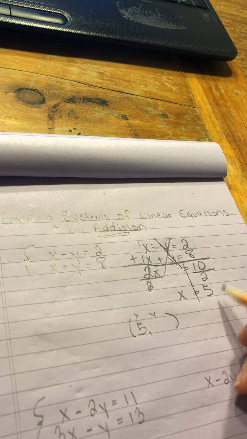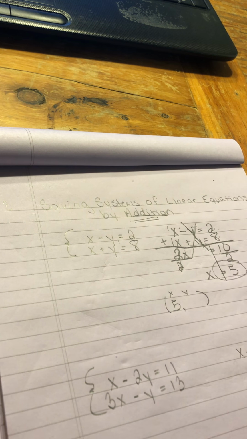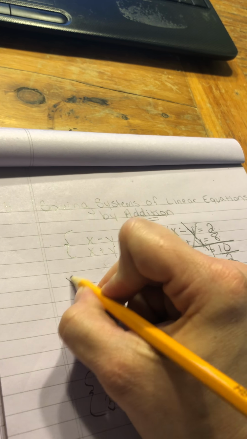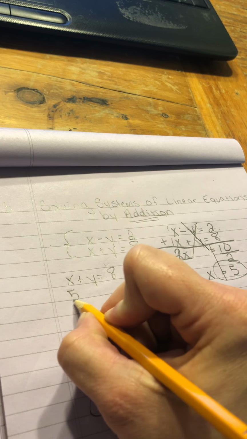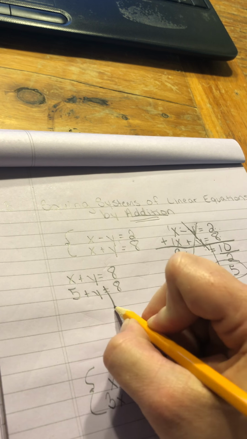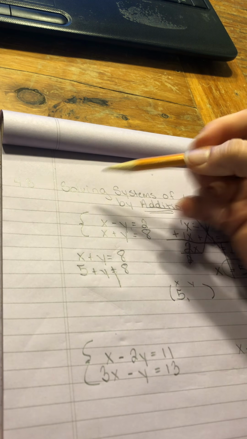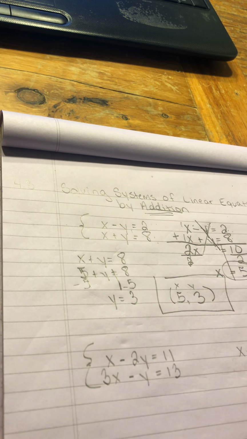Now we need to find our y. So now you just take x equals 5 and plug it into one of these equations. It doesn't matter which one. So I'm just going to do the x plus y equals 8. But we know what x is now. X is 5. So in place of x, I'm going to put a 5. 5 plus y equals 8. Well, I got to get the y by itself, so that's a positive 5, so I'm going to subtract 5 to both sides, and I get y equals 8 minus 5 is 3. So the point that these two linear equations meet is at 5, 3.